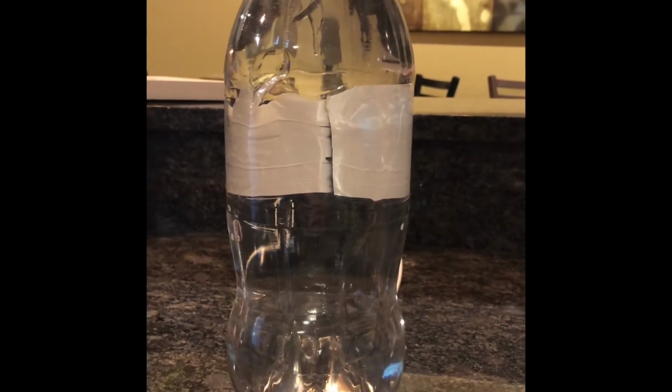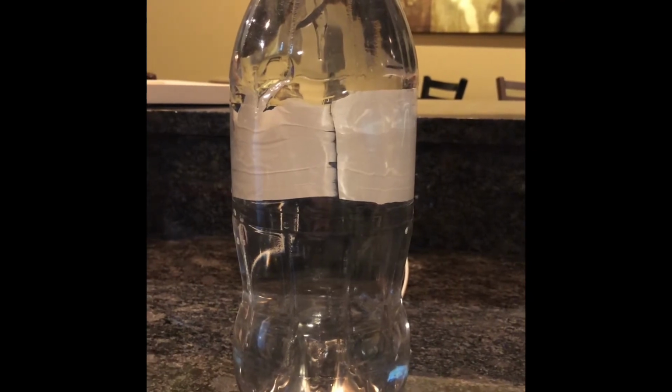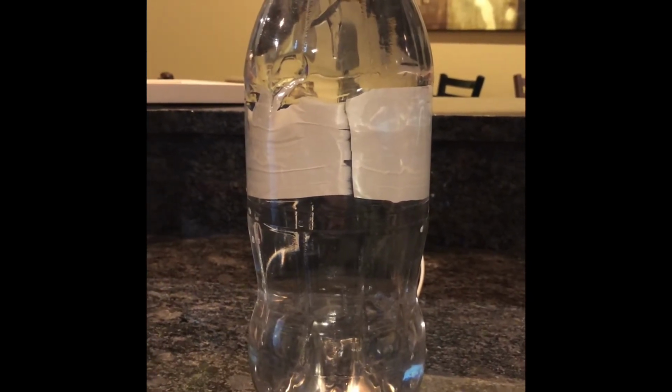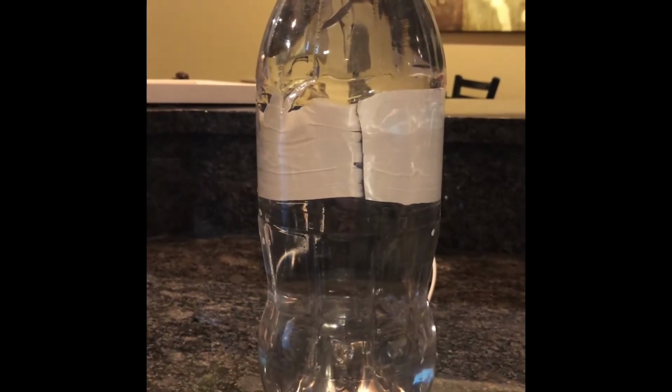Well, fish have a sac containing air inside of them. They can control the buoyancy they have by releasing or taking in air. This is pretty interesting because it shows us how fish can go to different depths of water.